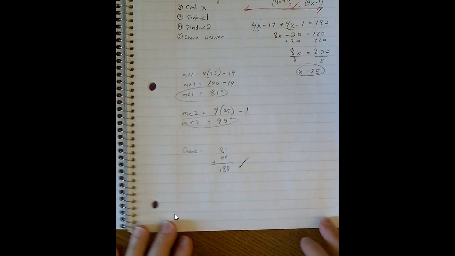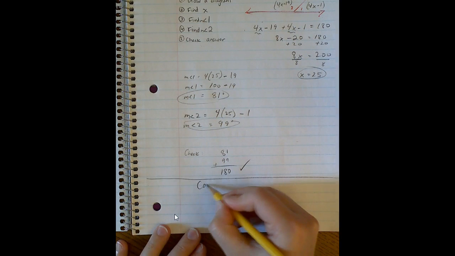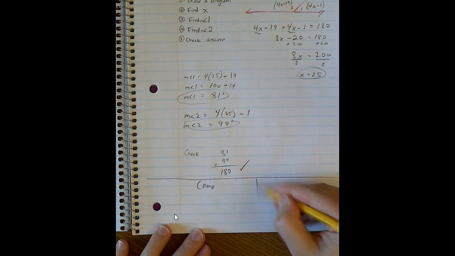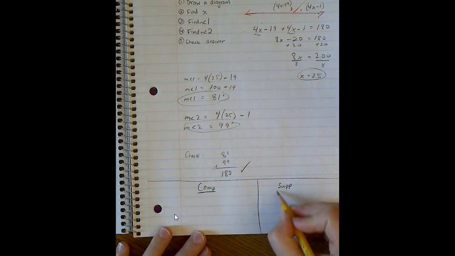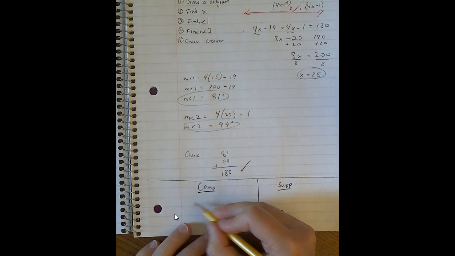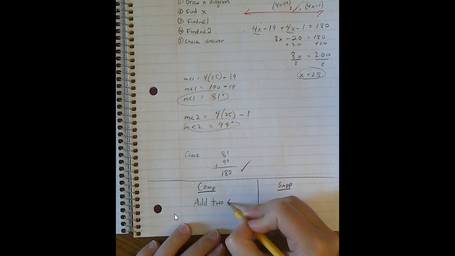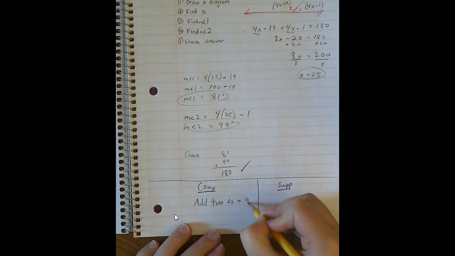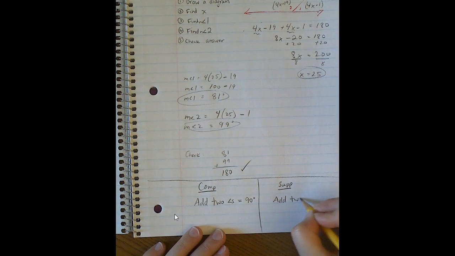So two main ideas for this video. When you're doing angle addition postulate for complementary and supplementary, you always want to set up an equation. So your equation is going to add two angles to be 90 degrees or add two angles to be 180 degrees.